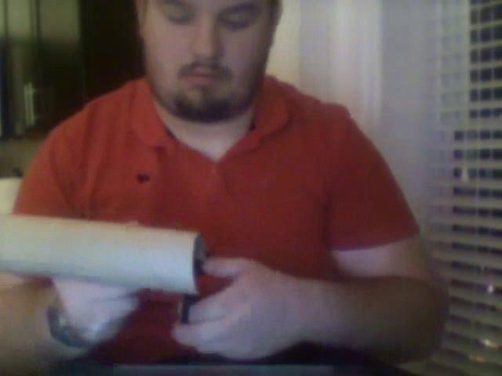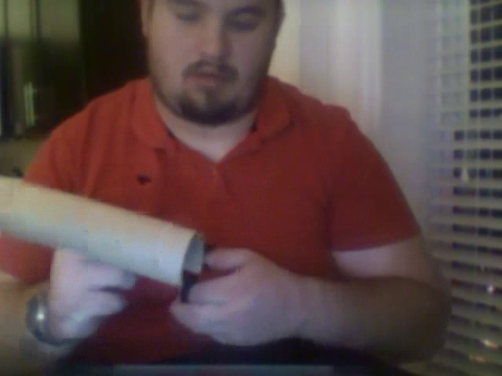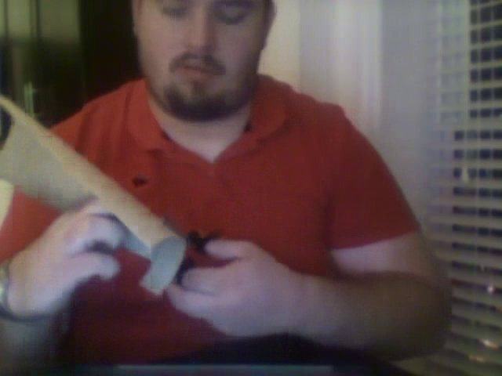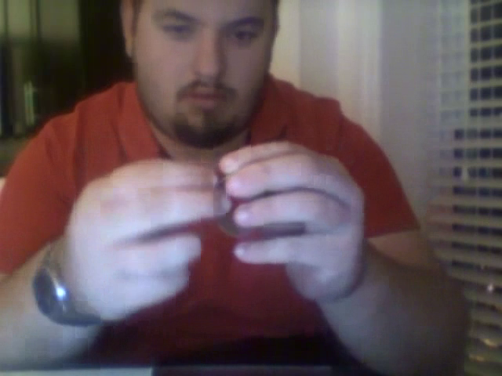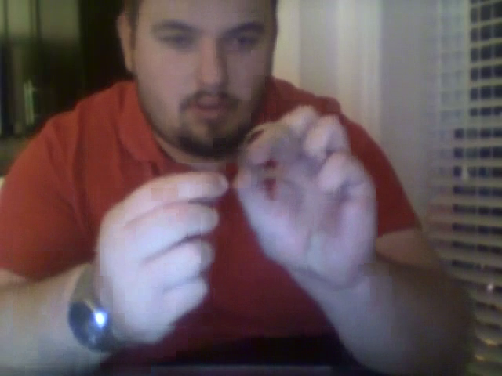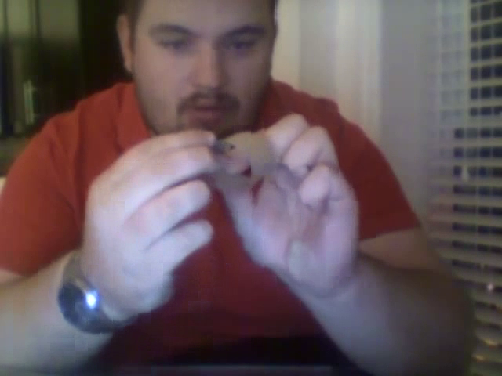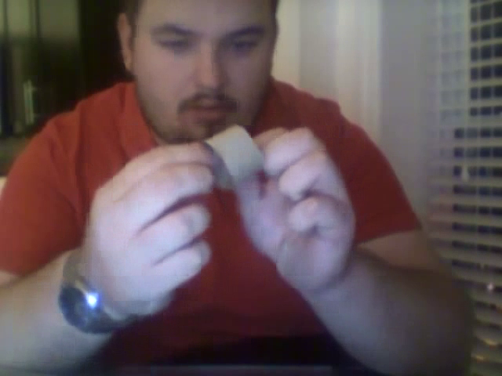So I'm going to try to show a two-dimensional circle out of the cylinder. I now have a circle out of the cylinder object, which is a toilet roll paper.